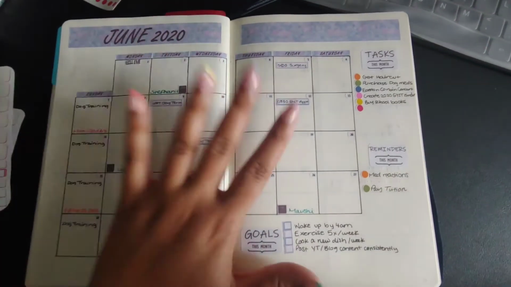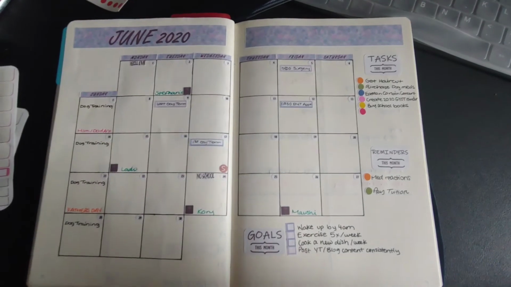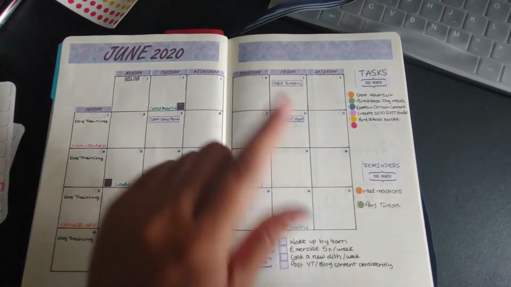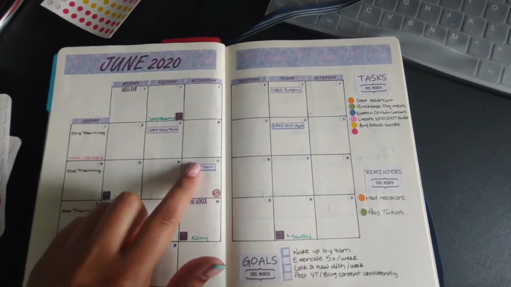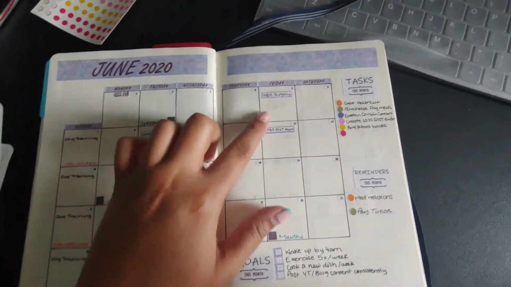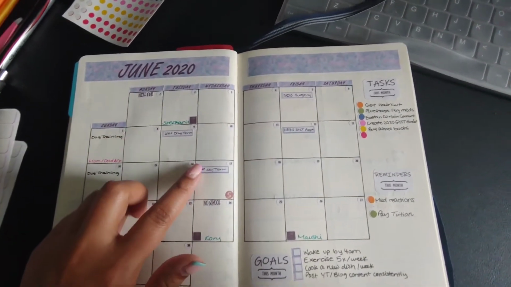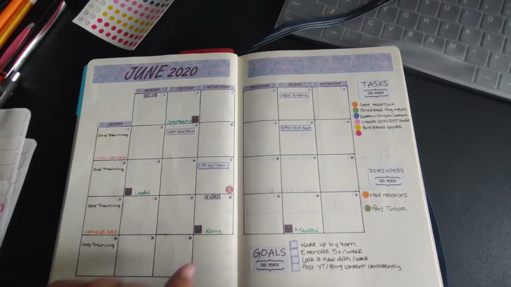Okay, everyone, now we are done with planning for June 2020. This is my monthly setup. I went ahead and, like you guys saw, put in some events that are happening. I'm having surgery. I have appointments with my ENT doctor. The first day of term and then also the last day of term for my class.